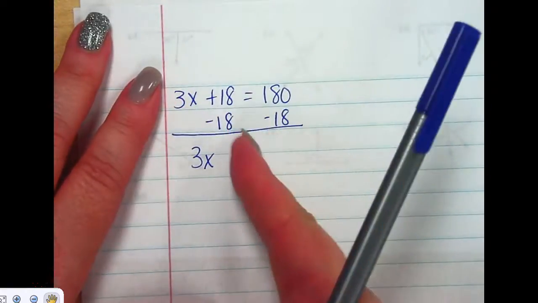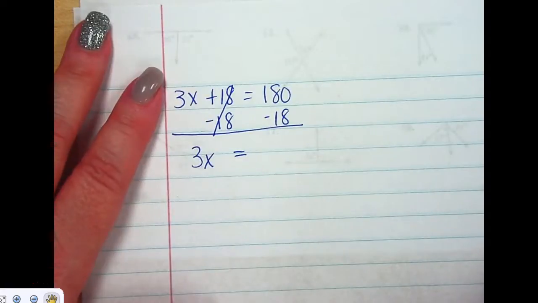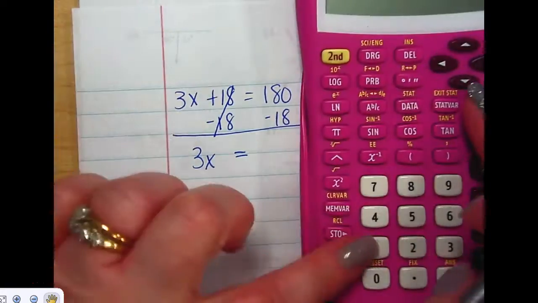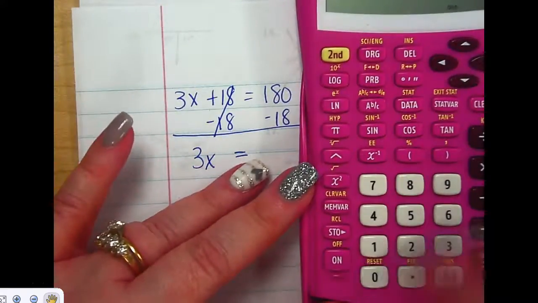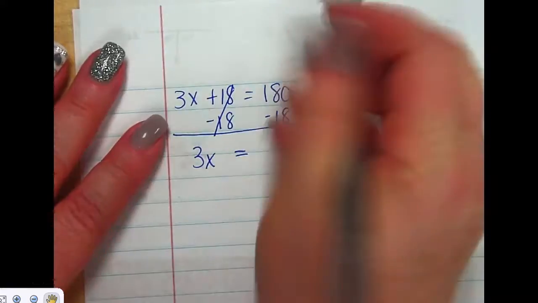You are left with 3x, positive 18 and negative 18 are a 0 pair, equals 180 minus 18. Is that 162? 180 minus 18 is 162. Now what?